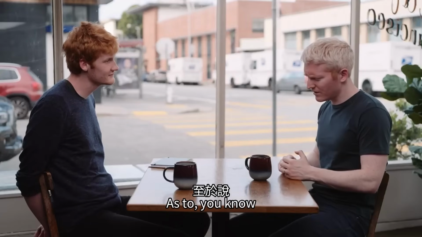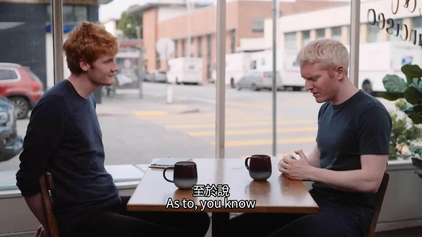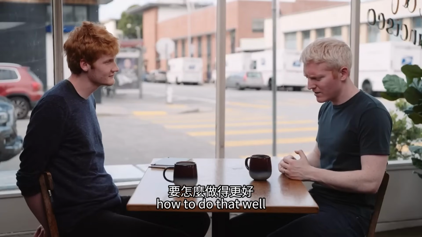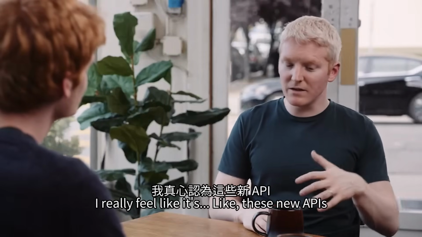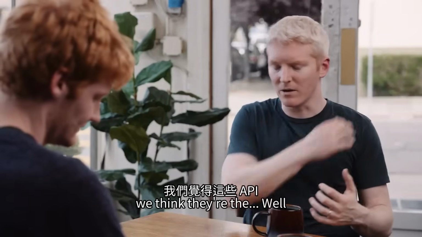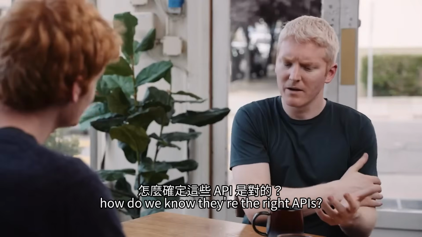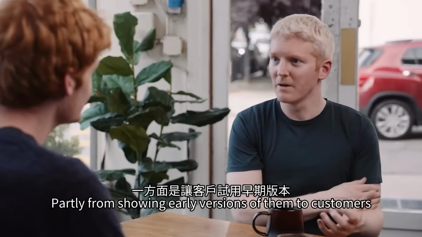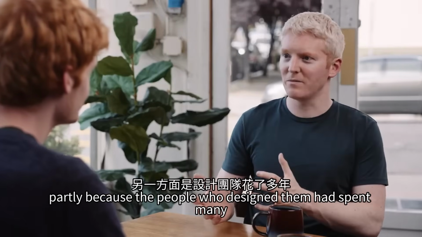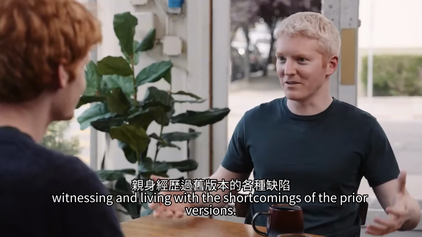As to how to do that well, I really feel like it's these new APIs. You asked the question of how do we know they're the right APIs. Partly from showing early versions of them to customers, partly because the people who designed them had spent many years witnessing and living with the shortcomings of the prior versions.